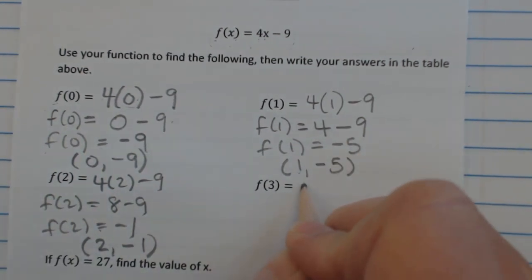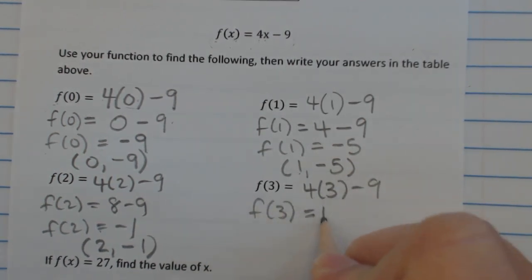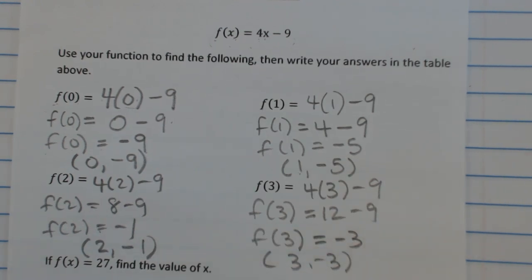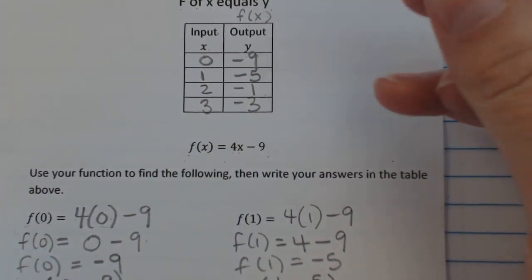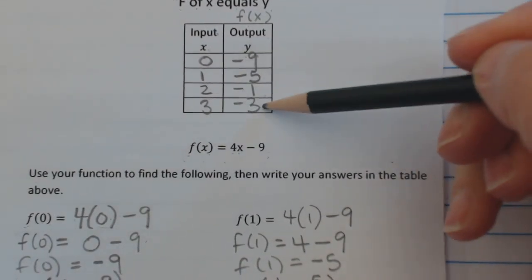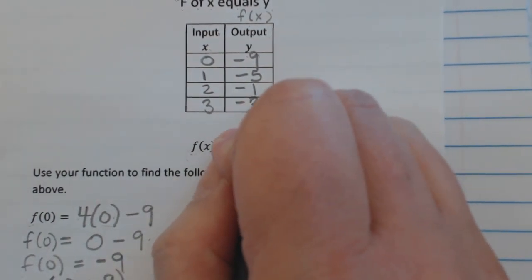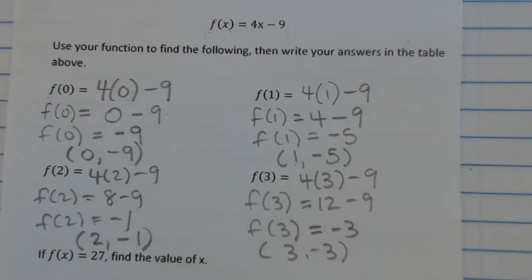So f of 3 equals 4 times 3 minus 9. f of 3 equals 12 minus 9. So f of 3 equals negative 3. As an ordered pair, (3, negative 3). In our table, 3, negative 3. Here we have our nice representation in a table of the inputs that we put in and the outputs that we evaluated and got out. Let me just make that 3 darker. There we go. Here's our workings. This is how we do it. This is what I expect to see you do when I ask you to evaluate a function.